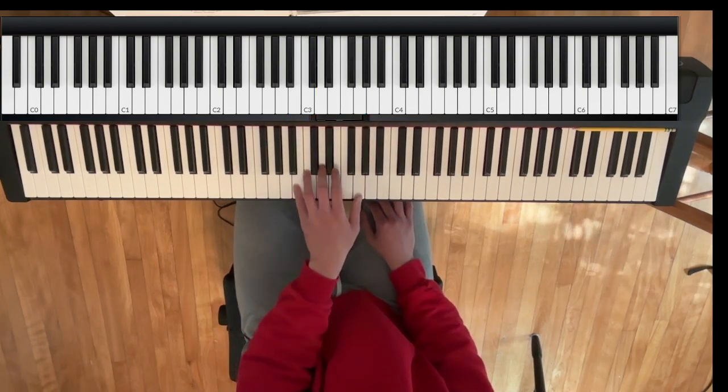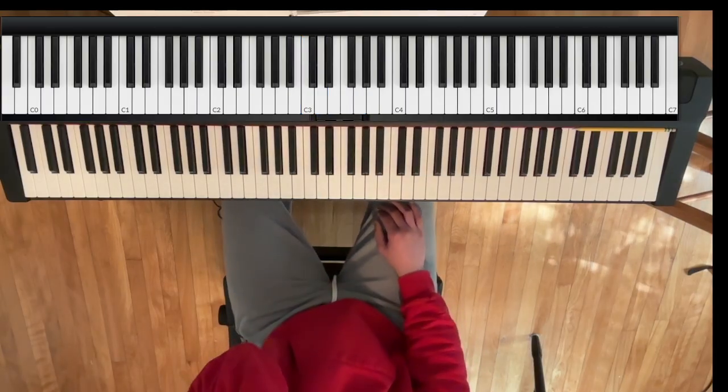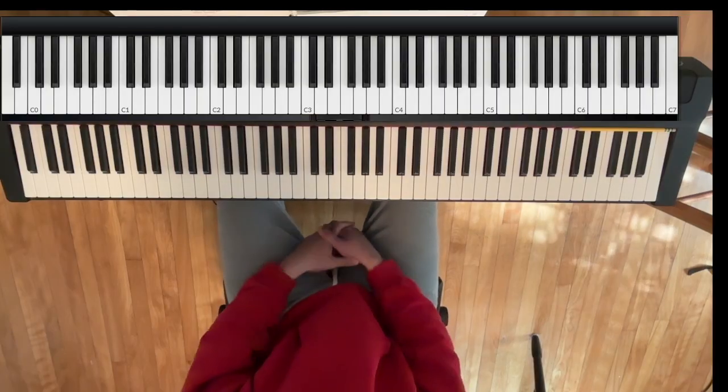You can just move your hand into that shape that you're looking for. And this is kind of what you want to do. This is, again, the point you want to get to. It's going to take time.